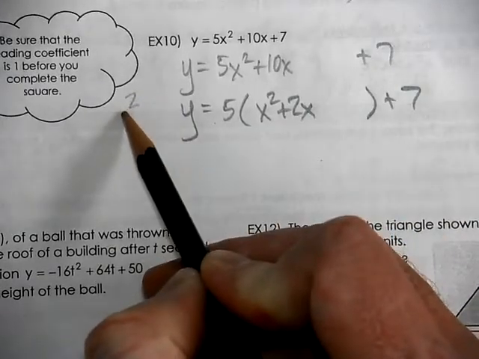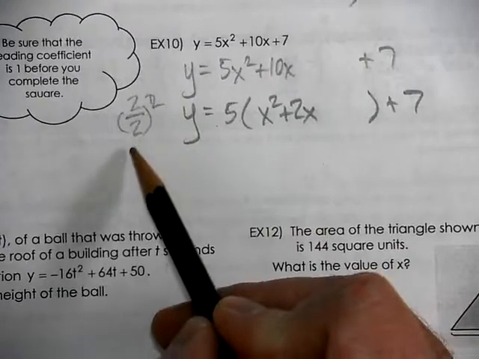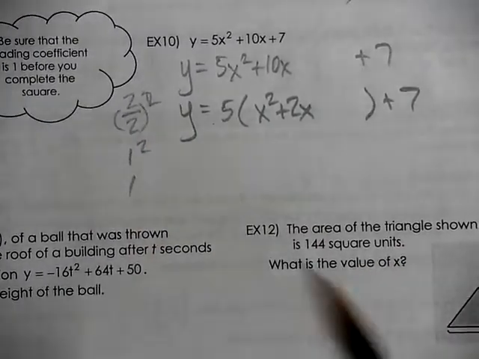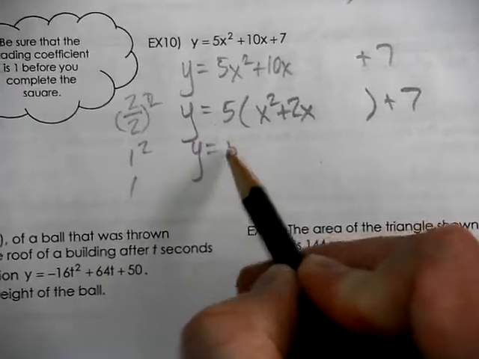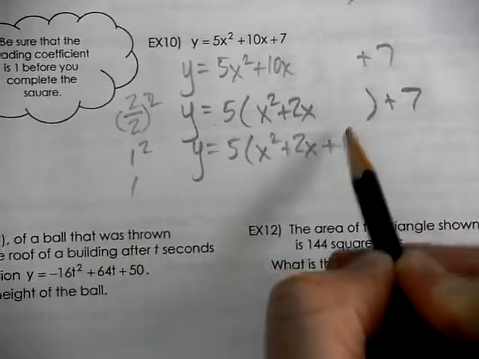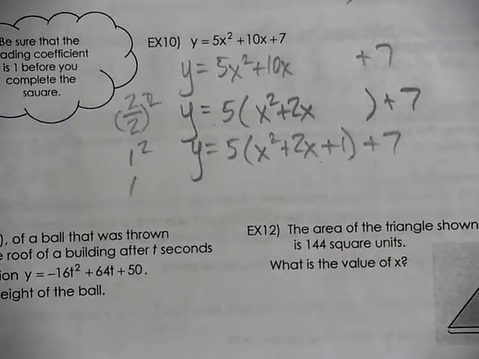Now I take my B term divided by 2 and square it, which is 1. So we need 1 to be in the parentheses.